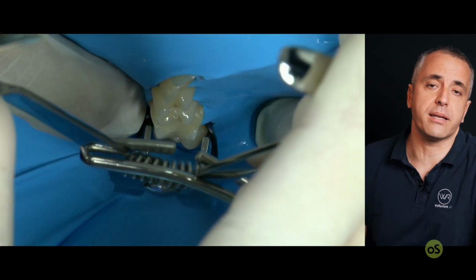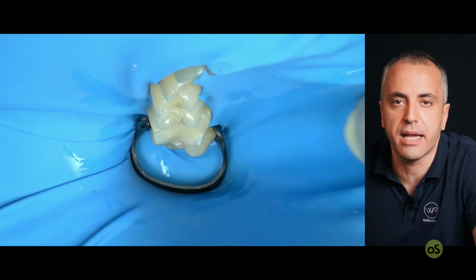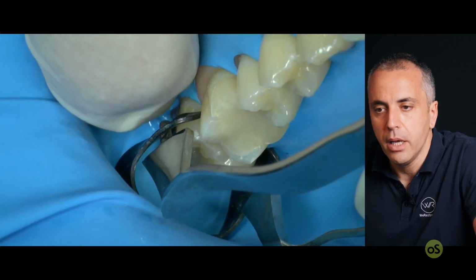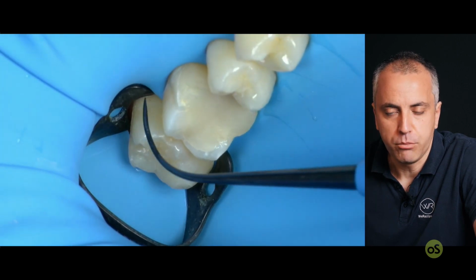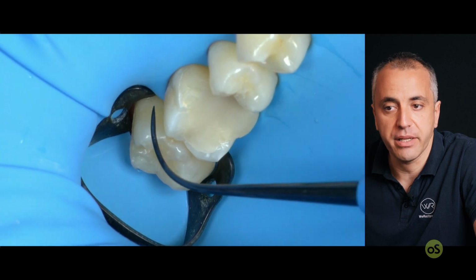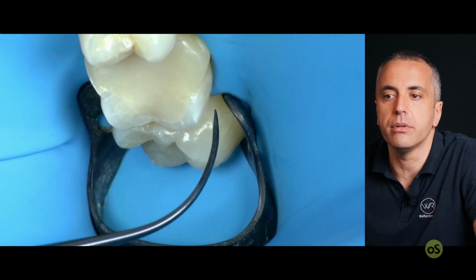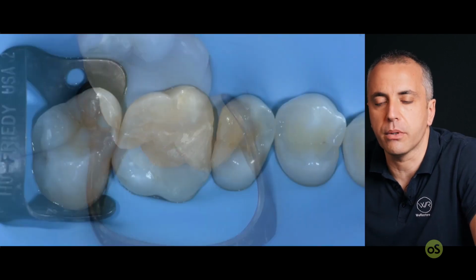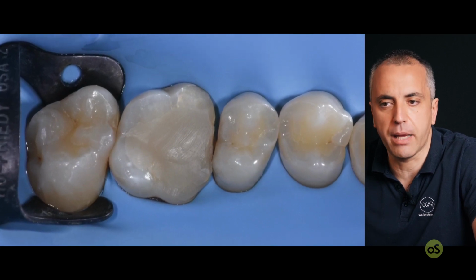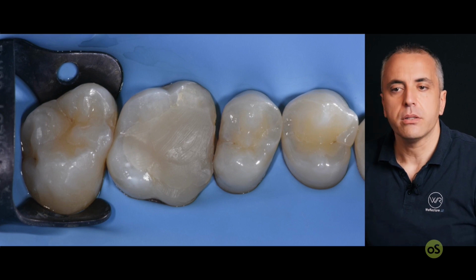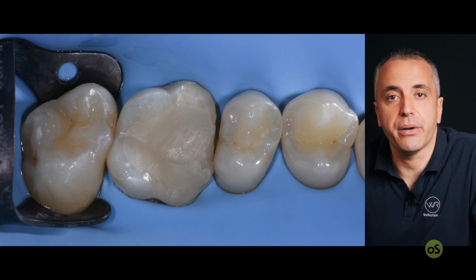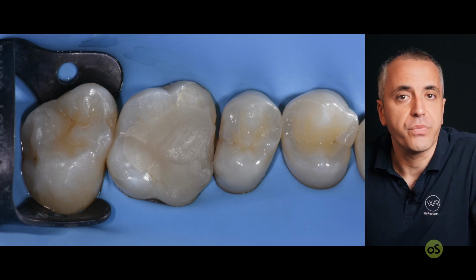I chose the wingless clamp, not because it's wingless, but because I liked more the shape that it had around the tooth, and slowly and gently adapting around the tooth. Now we have a better adaptation, more predictable, and nothing from the oral fluids will come inside our operatory field. So let's start and prepare the overlay of the molar.